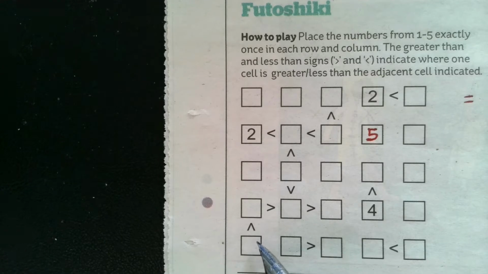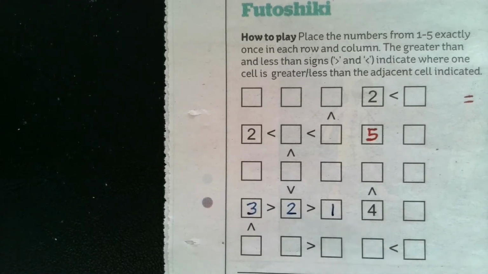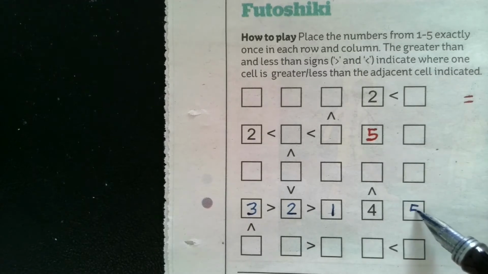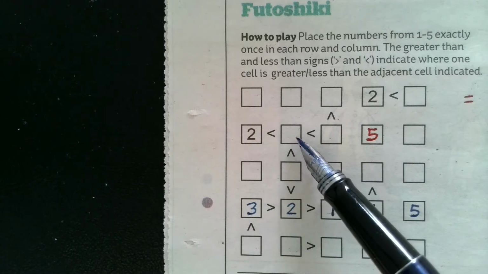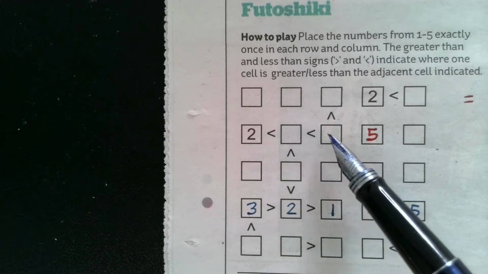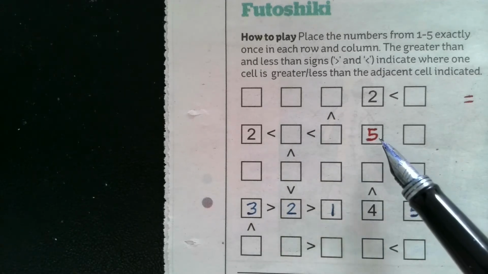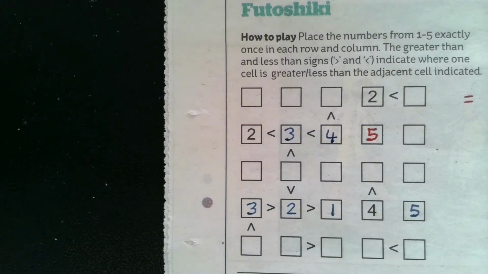So that means that this cannot be a 5. It cannot be a 4. Therefore, it must be a 3. So we've got 3, 2 and 1 there, which means we must have 5 in that row. Now, this number here is smaller than that one, which is smaller than that one. So this must be 3 and 4, because this is a 5 here, so it's got to be getting bigger as it goes. And if that's 3 and 4, then we must have a 1 here.